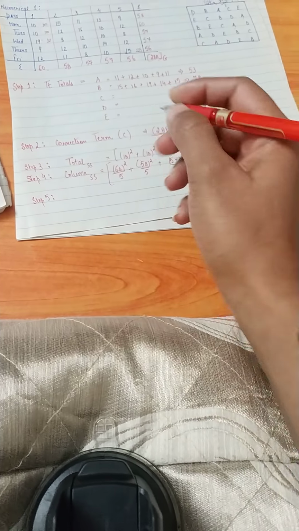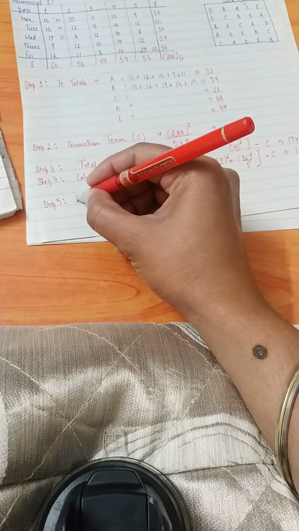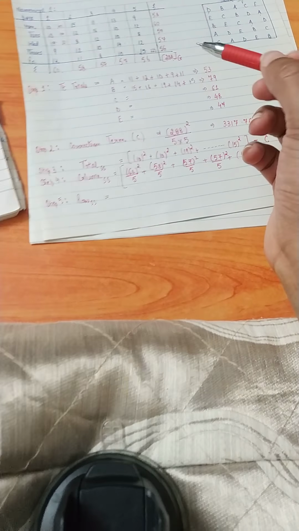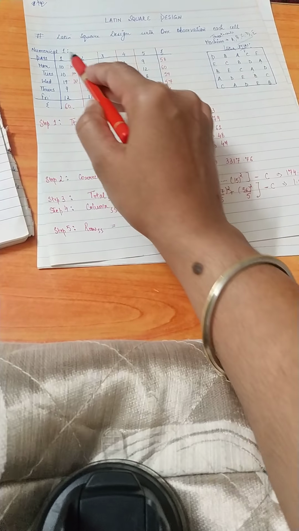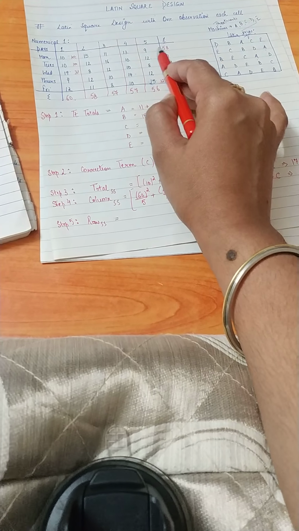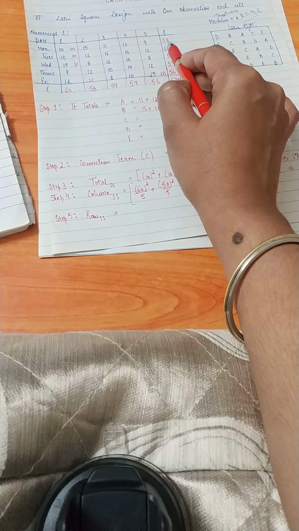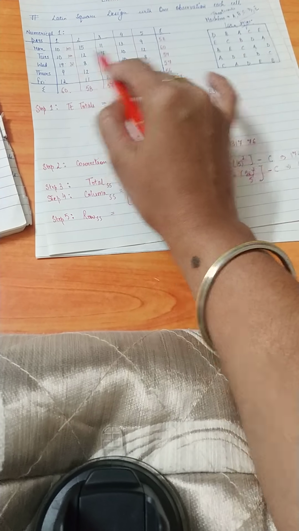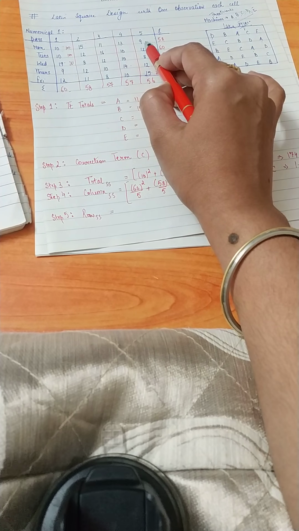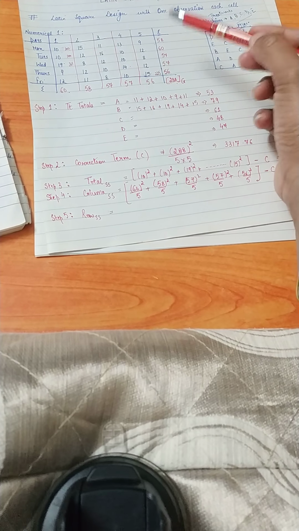Step 5 is the row sum of squares. This is the row. What is the first row's total? 58. What is the second row's total? 60. We will square it, then divide by 5, add all of this, and then subtract it from the correction term.